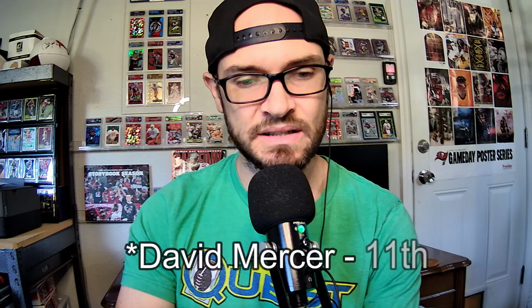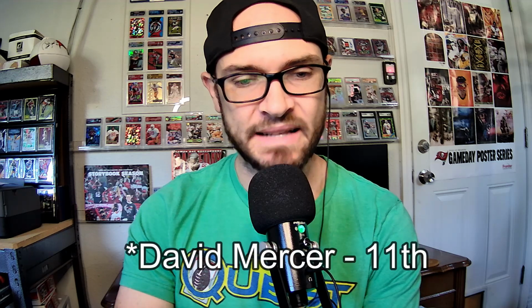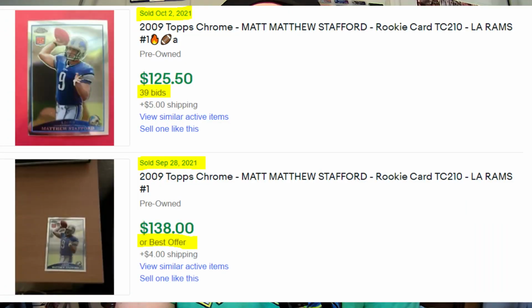But right now he's in 11th position. At 10th position is David Mercer with Matt Stafford, Topps Chrome base, and he did very good on the Matt Stafford pick, even in a Topps Chrome. See, this is when it's okay to invest in a base card. First of all, Topps Chrome from 2009 is not a base card. That is like a premium. That's like a Prism Silver, basically, for 2009.